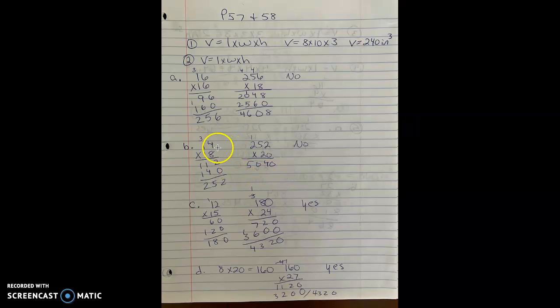For B, again, 14 times 18 using two-digit multiplication is 252. Then you need to take 252 times 20, and you get 5,040, which again is not the number we're looking for. For problem number C, you're going to take 12 times 15 and you get 180. Then you take that 180 and you multiply it by 24 and you do get 4320, so that's a yes. And then on D, you have 8 times 20, which is 160. Then you take 160 times 27, and again you do get 4320, so that's a yes.